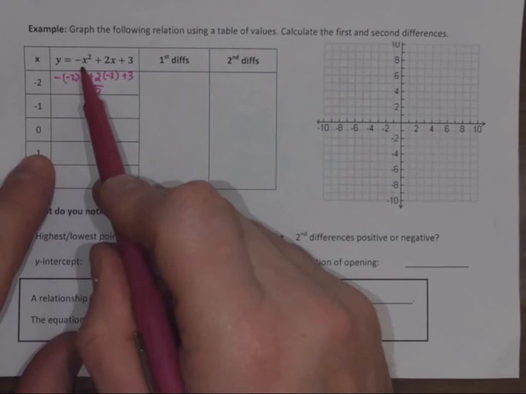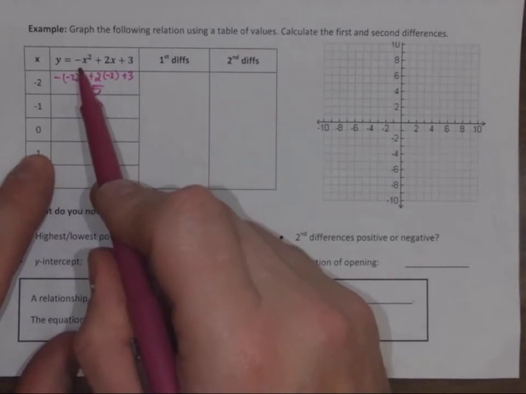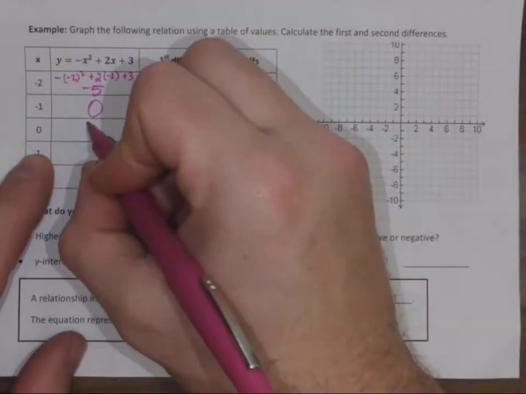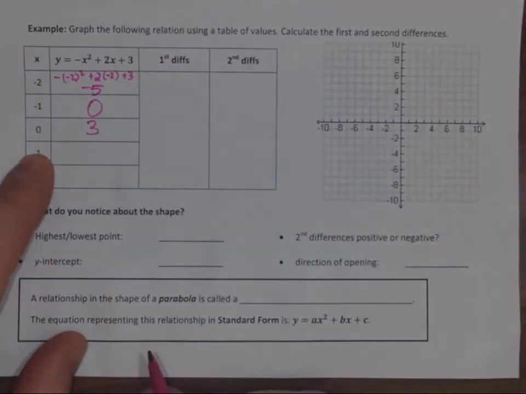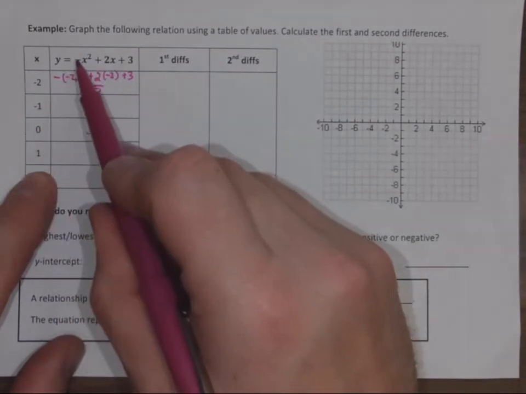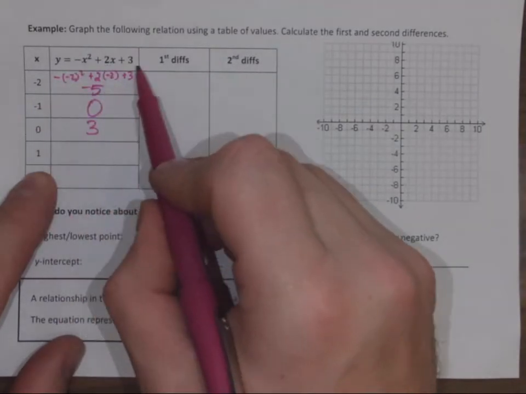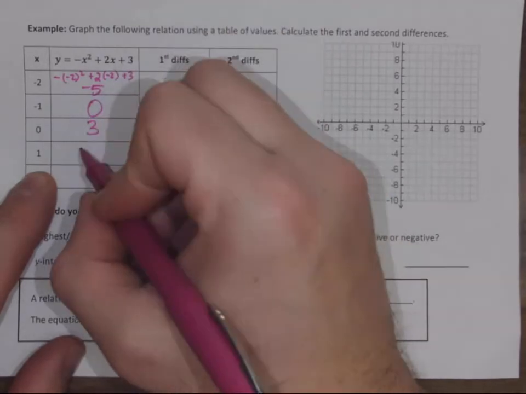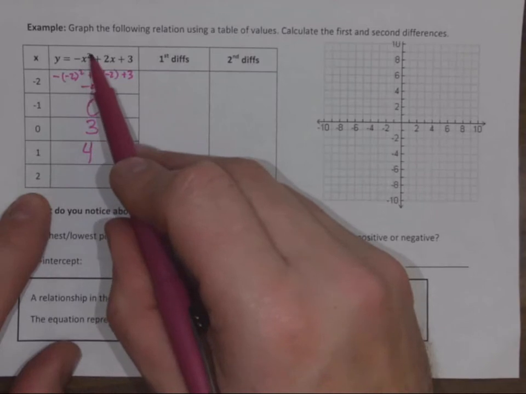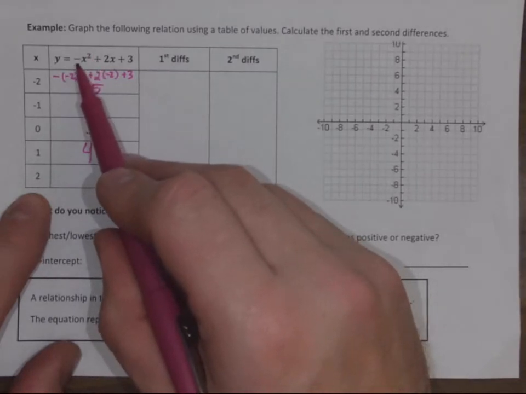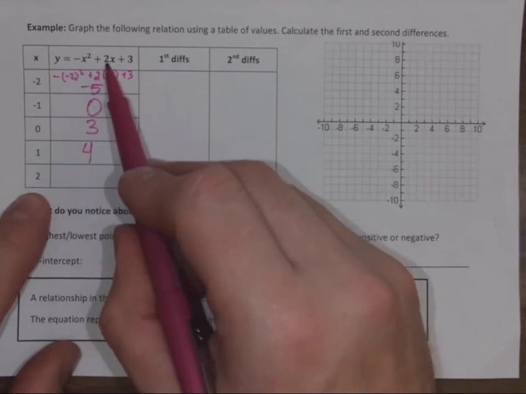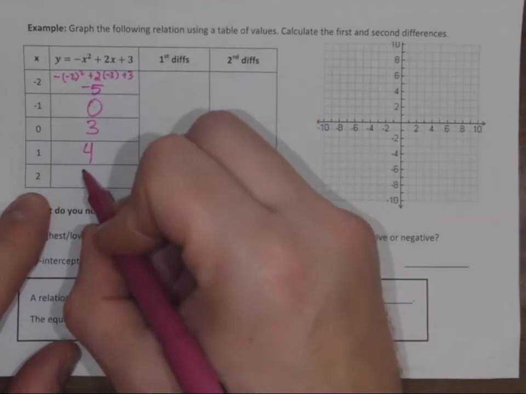When x is 0, 0 squared is 0, times negative is 0, plus 2 times 0 is 0, plus 3 is 3. When it's 1, 1 squared is 1, times negative, negative 1, plus 2, plus 3 more is 4. When x is 2, 2 squared is 4, times negative is negative 4, plus 2 times 2, negative 4 plus 4 is 0, plus 3 is 3.